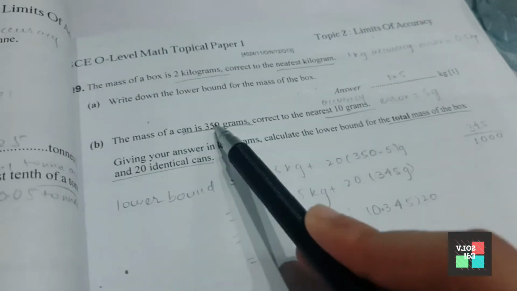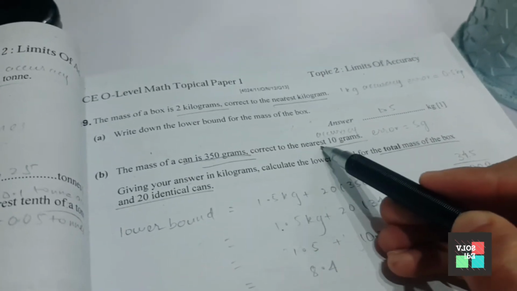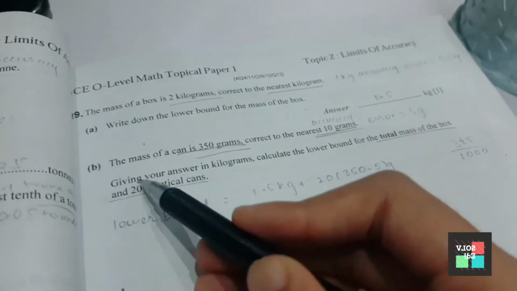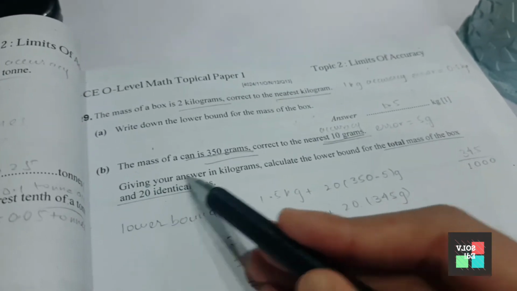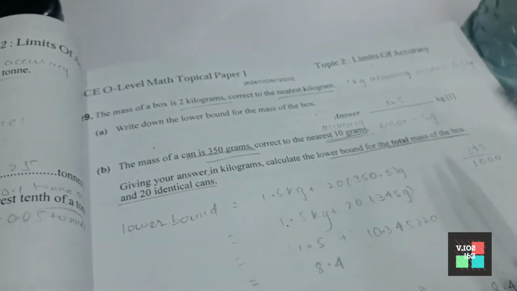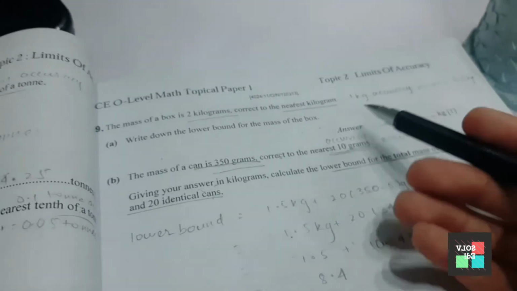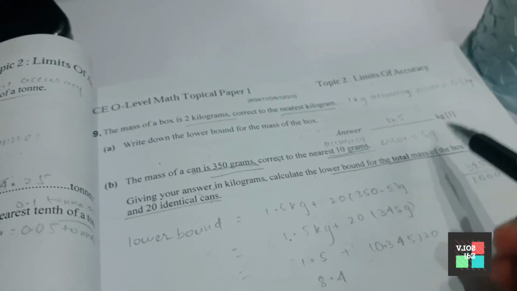Then the mass of the can is 350 grams, to the nearest 10 grams, which is the accuracy, and the error is 5 grams, its half. Giving your answer in kilograms, calculate the lower bound for the total mass of the box and 20 identical cans. Now this is not direct. They have not given us a total mass.